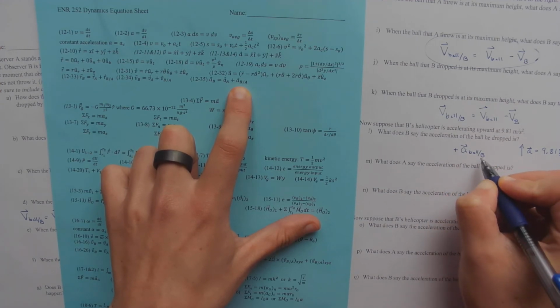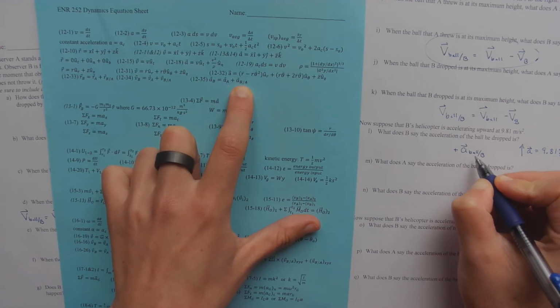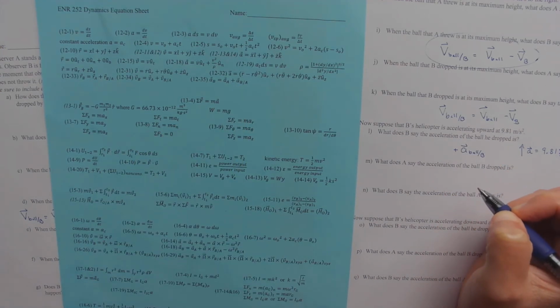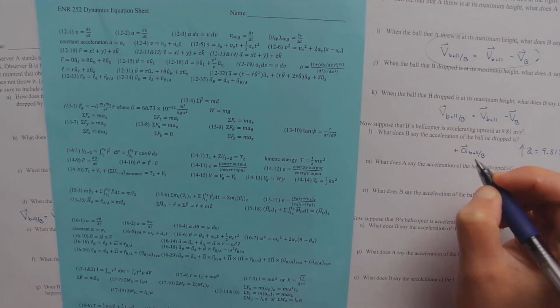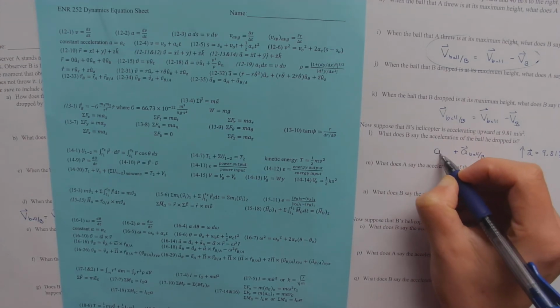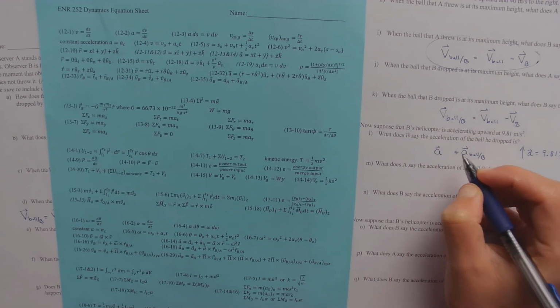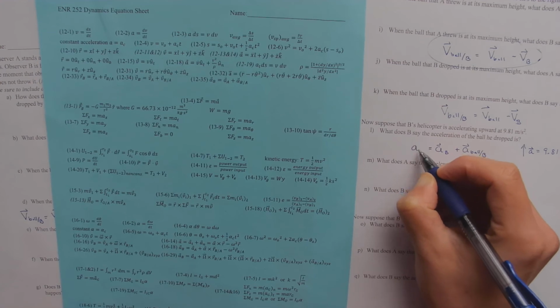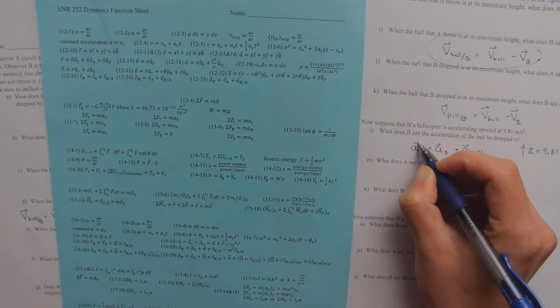So B is the ball. So this is B, and this is the ball.